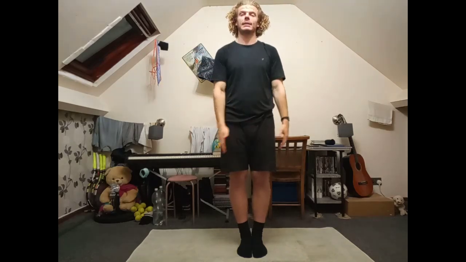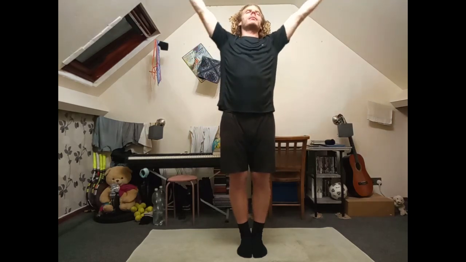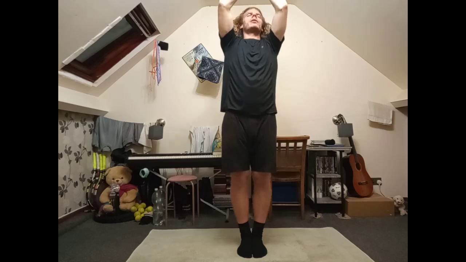The cactus collecting its things in the evening. Arms up, bring the hands to touch, and lower the hands down to heart center. That was the standing yoga.